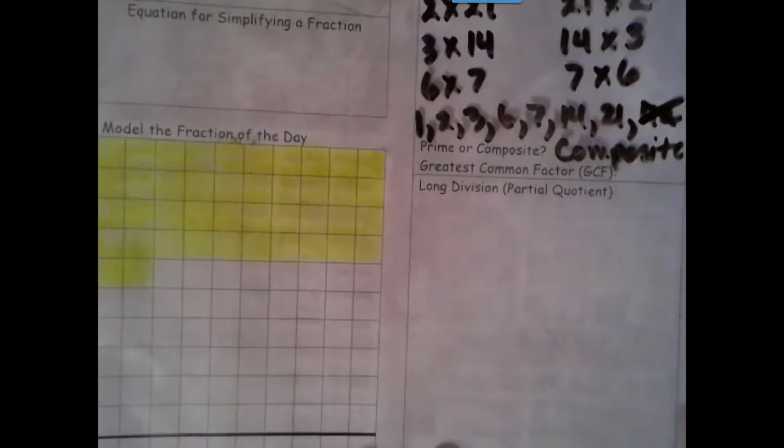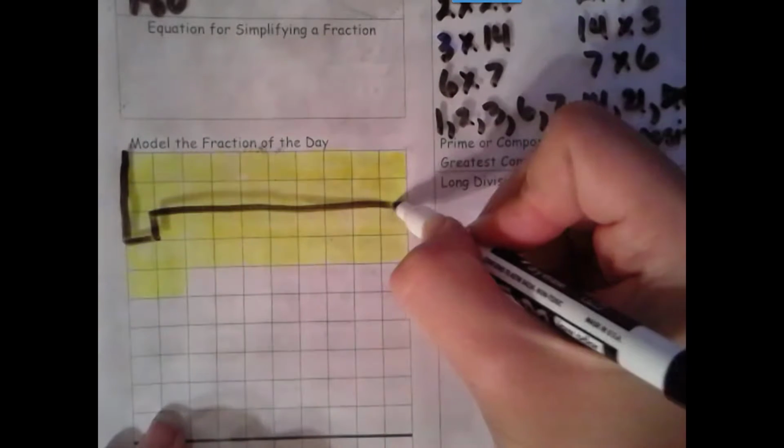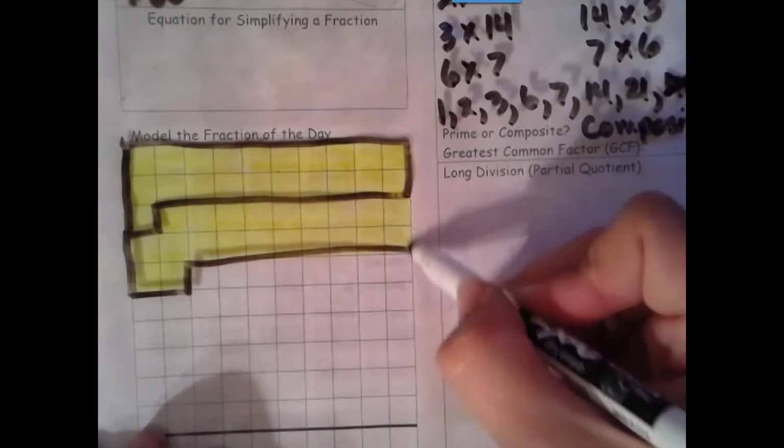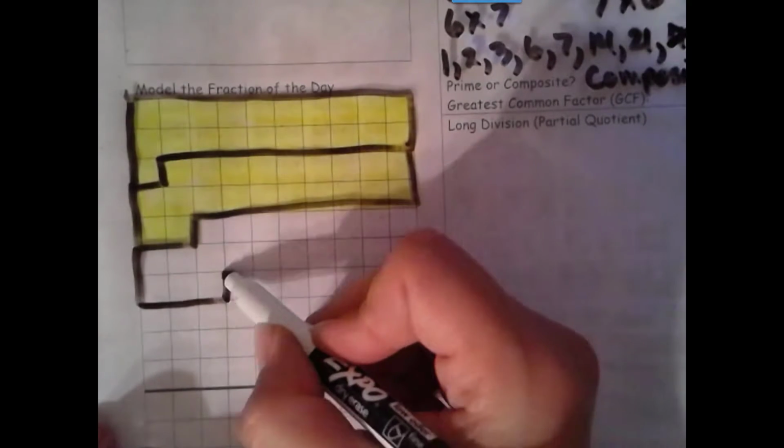Let's try the next one, which is 21. Again, keep your shaded separated from your unshaded. So 20 plus 1, 19 plus 2, 18 plus 3. Yours do not have to look like mine. 17 plus 4, 16 plus 5.